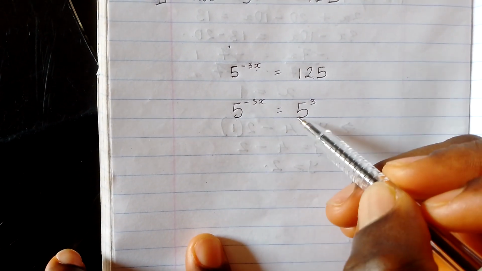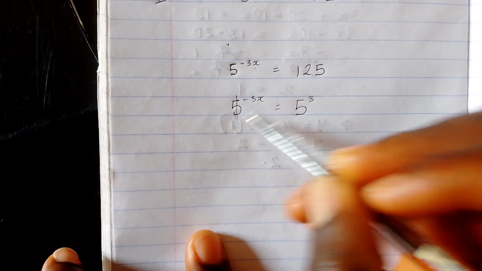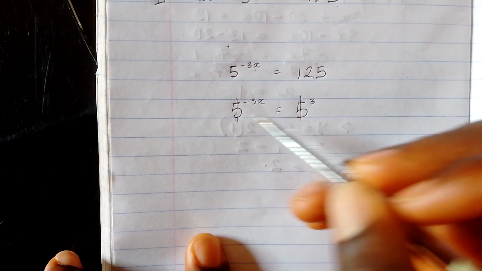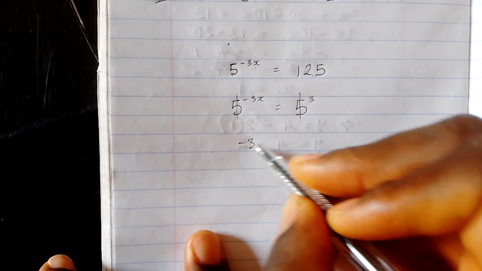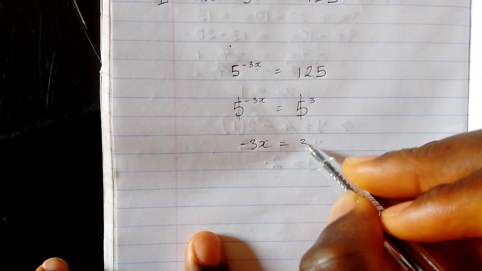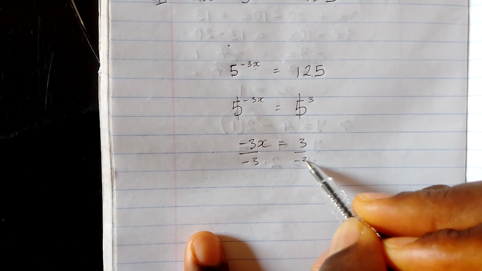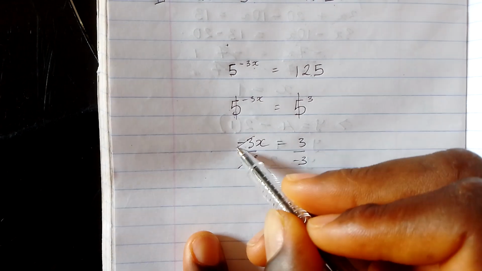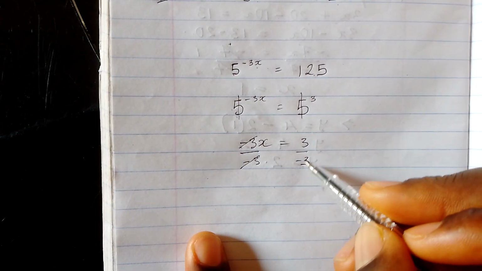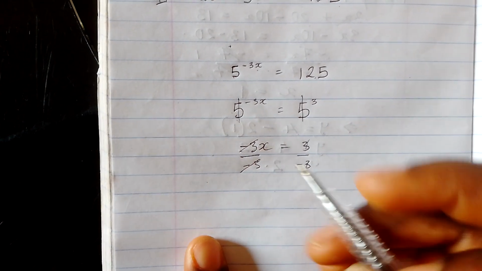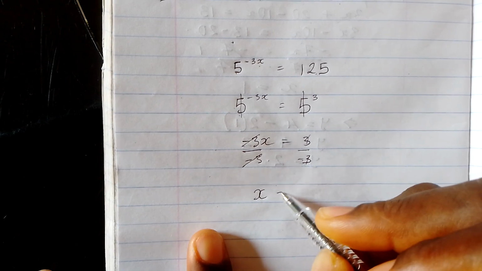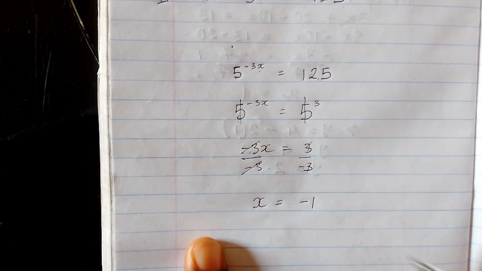Since we have a common base, 5 can cancel out, and what we have remaining is negative 3x equal to 3. So dividing both sides by negative 3, negative 3 cancels negative 3 here, and 3 cancels 3 here, but the negative still remains. That means my x is equal to negative 1.